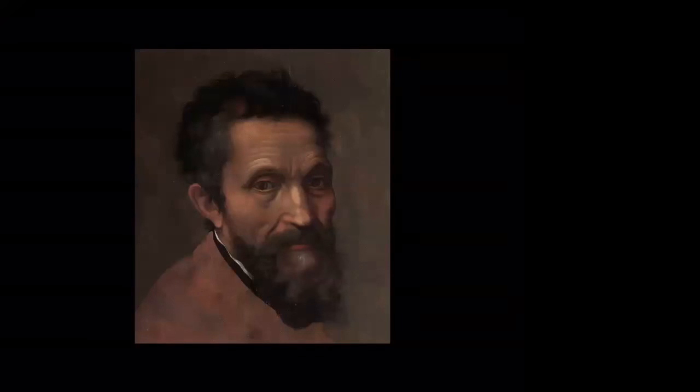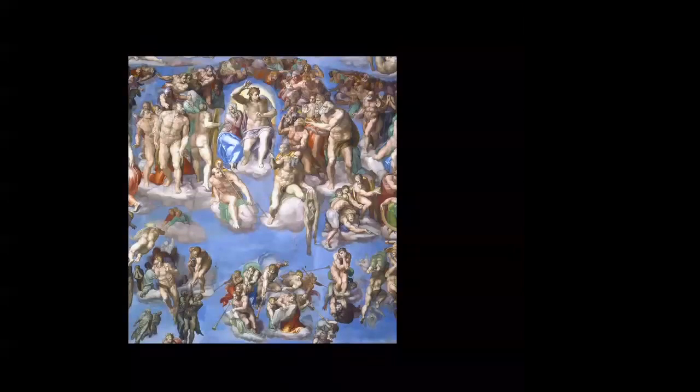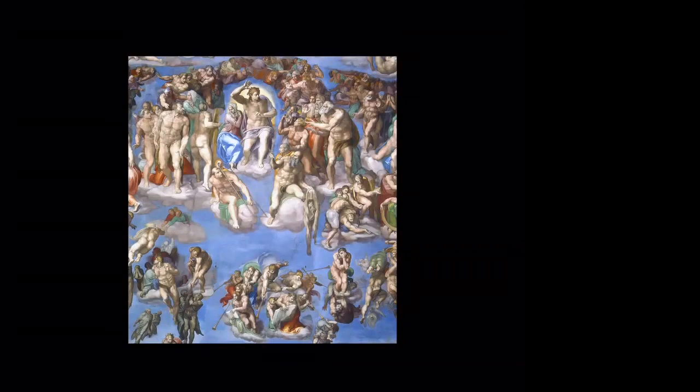This painter became quite famous, actually, after Michelangelo died, because after Michelangelo died, there was a law that was passed by a Vatican council that it was illegal to have naked figures in church paintings. And so this is the Last Judgment painted by Michelangelo. This is in the Sistine Chapel in Rome.